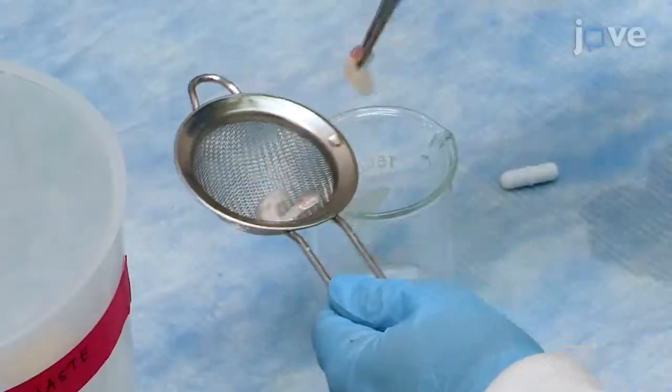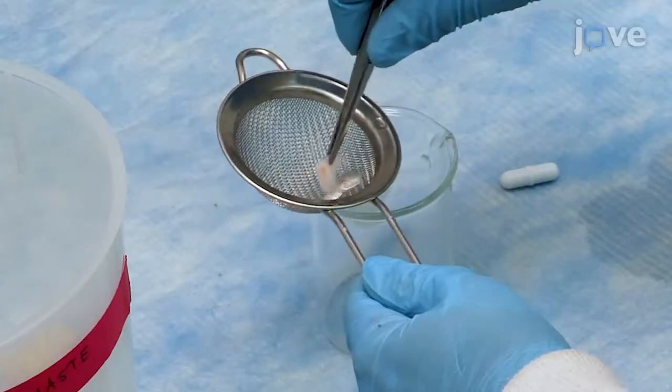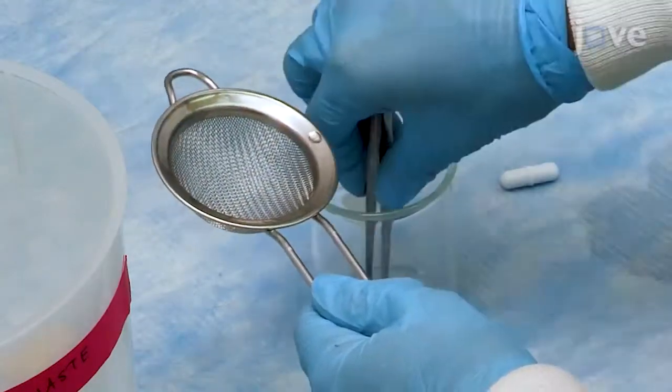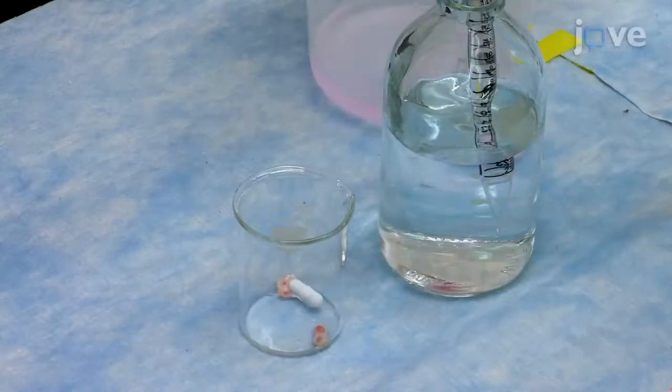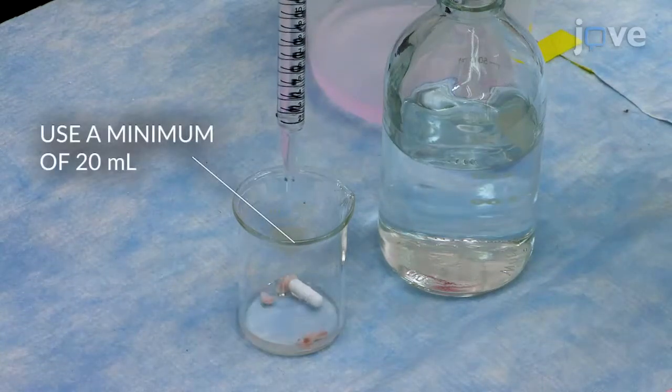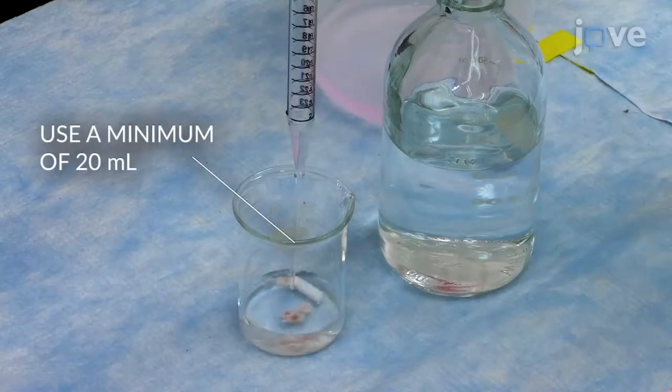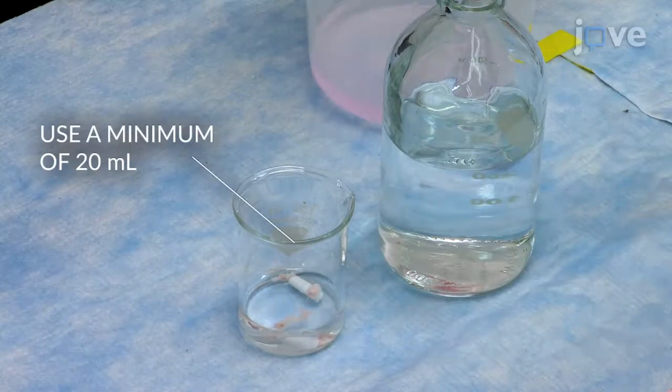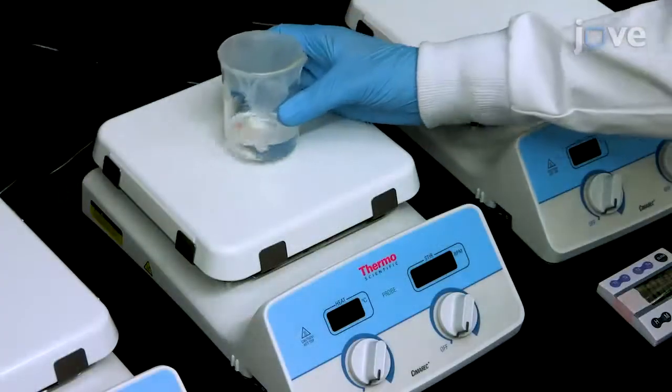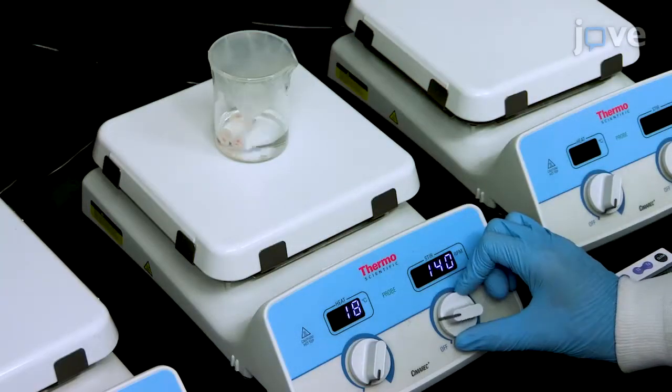Then, place the MFPs in the same beaker with an appropriate-sized stir bar. Cover the tissue with 60 ml of a solution containing 4% ethanol and 0.1% peracetic acid per gram of tissue. Stir at room temperature for 2 hours.